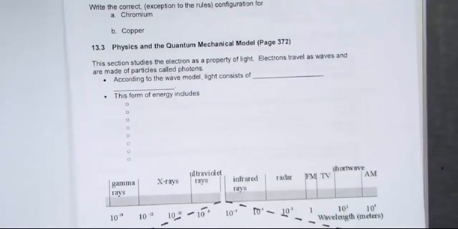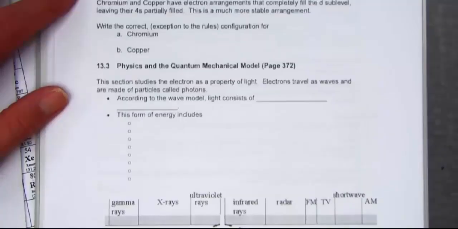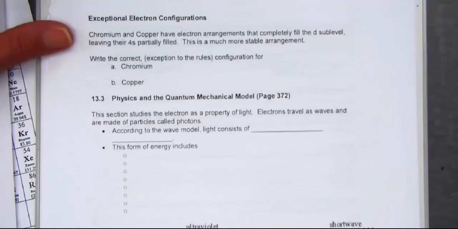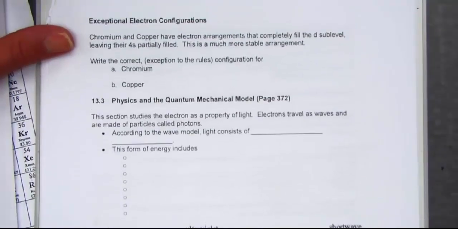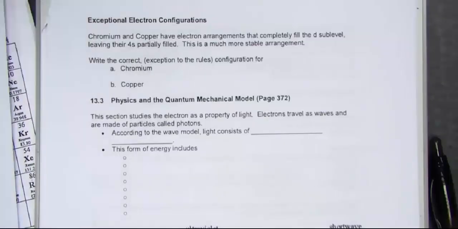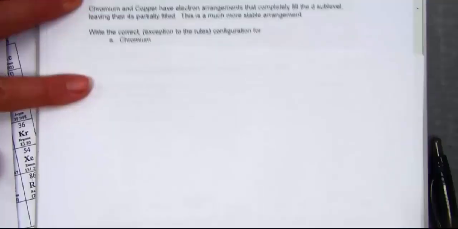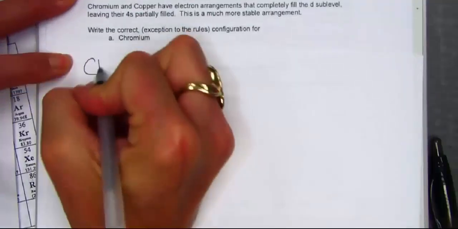So my note pack is opened up here to page 5, where the top of the page says exceptional electron configurations. Perhaps what I'd like to do is use some scrap paper, and that way I can write larger than the room given to me in my note pack. Let's take a look at chromium first.